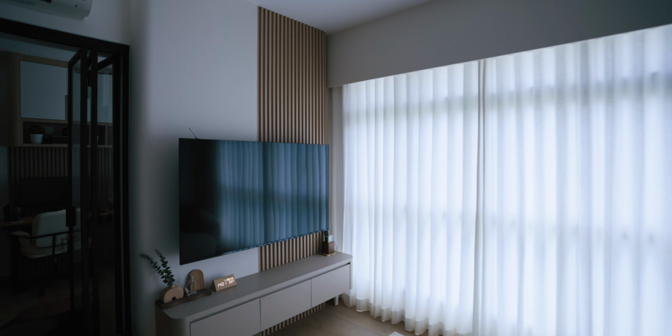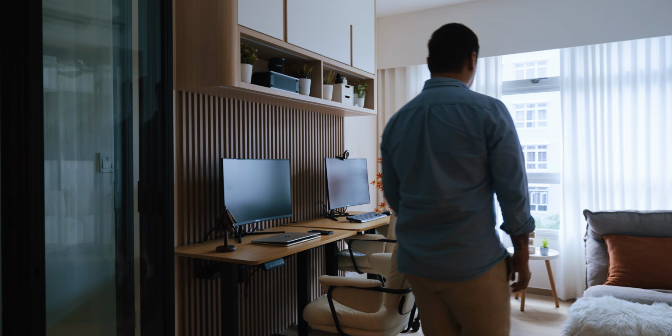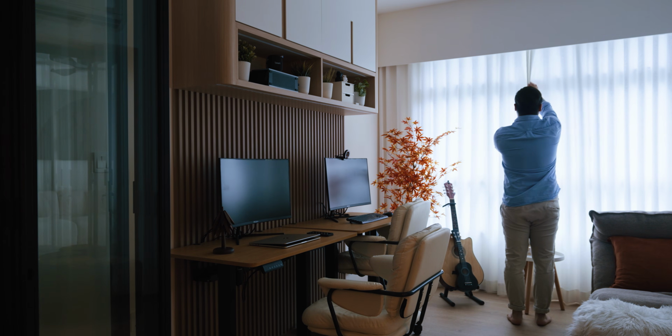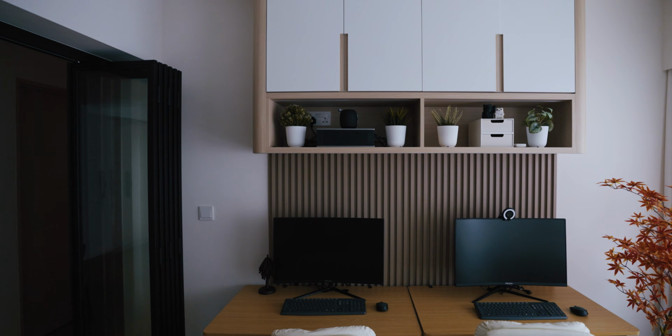We played with a 50-50 ratio, which is a combination of fluted panels and a curved partition wall to create the look. As for the study area, we felt it was too plain looking, so we added fluted panels in front of the study table to create a different feature for this project.